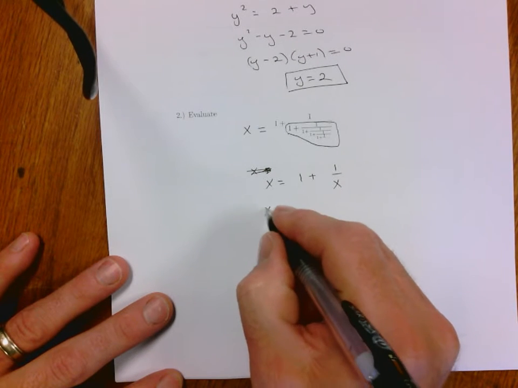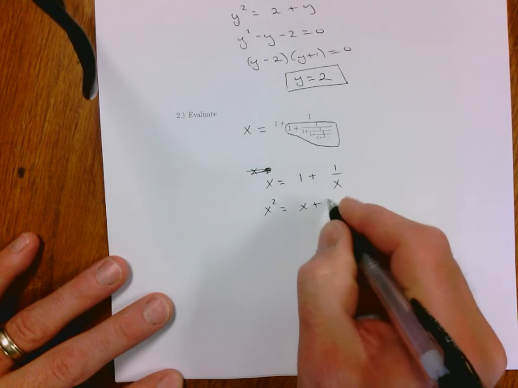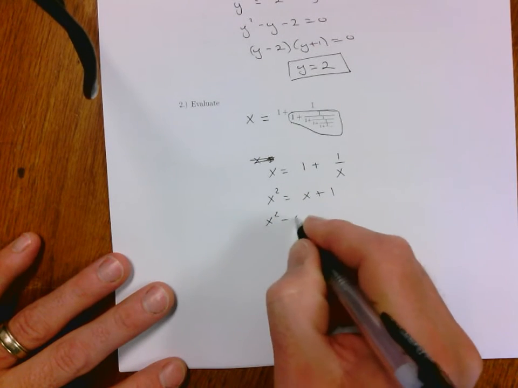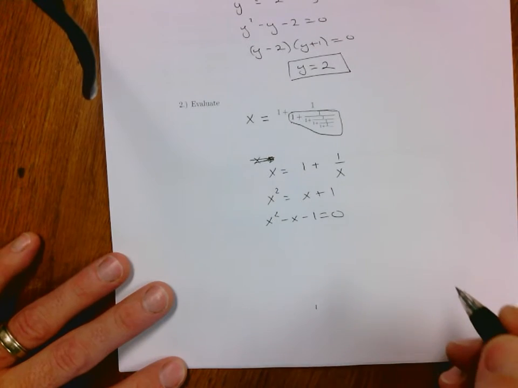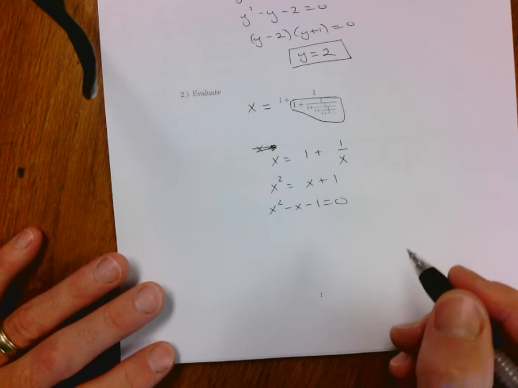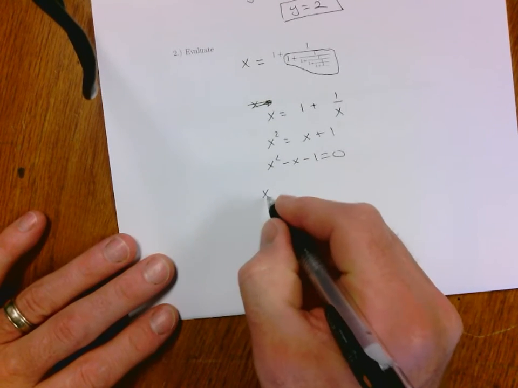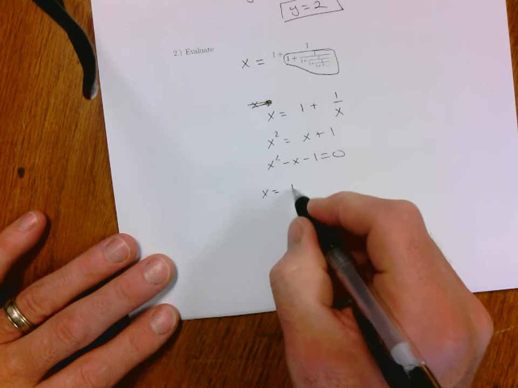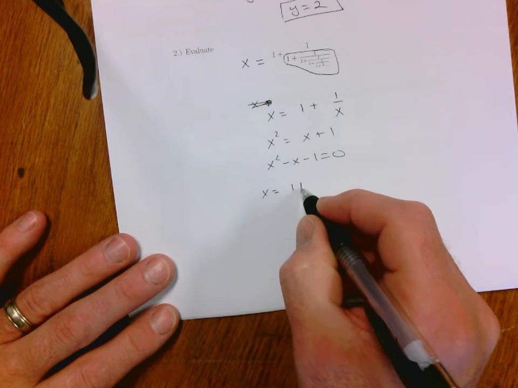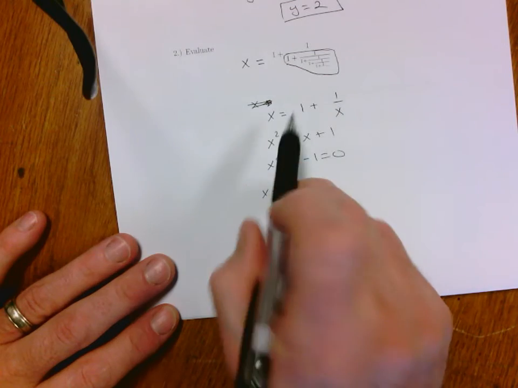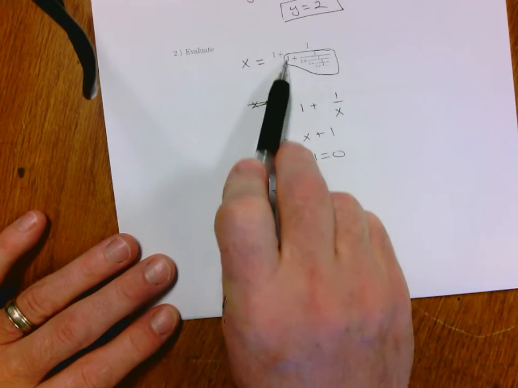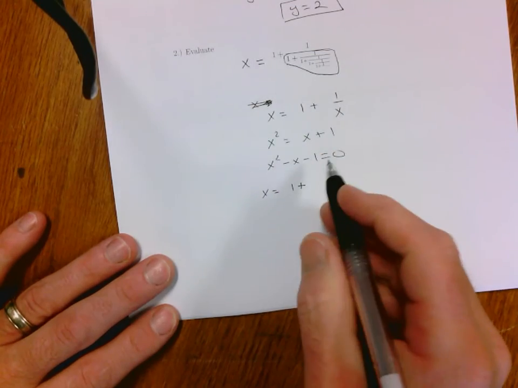Multiply through by x, you have x squared is equal to x plus 1. x squared minus x minus 1 is equal to 0. Now to solve this, we have to use the quadratic formula. This isn't factorable. So we're going to go x equal to negative b, so 1, plus or minus, but I'm only going to do the positive. Once again, this value from the very beginning is only positive, so I can leave it alone.